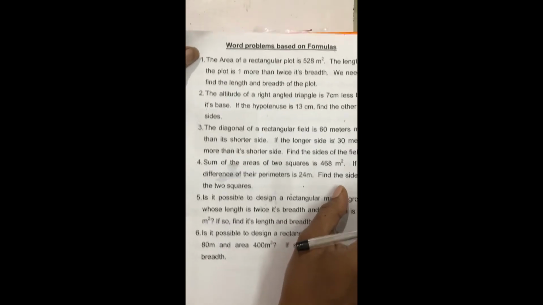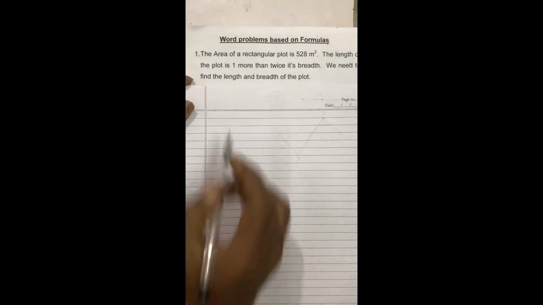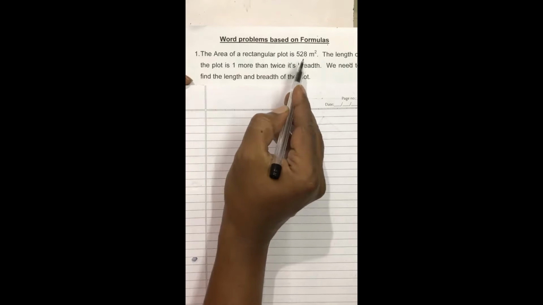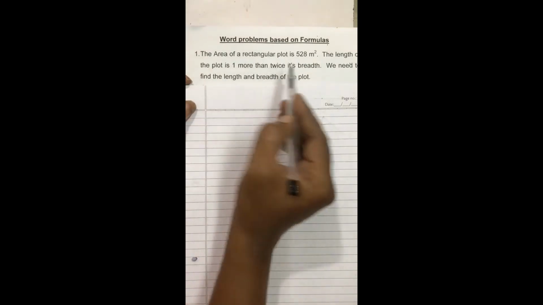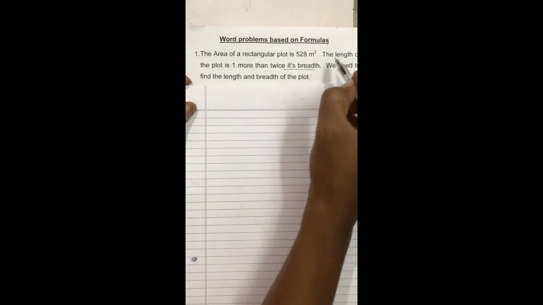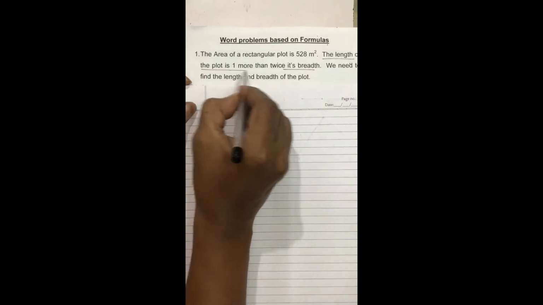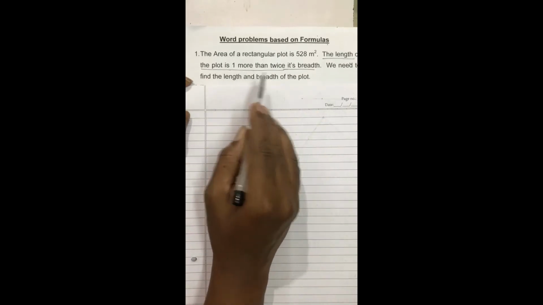The first one says the area of a rectangular plot is 528 meters square. The length of the plot is one more than twice its breadth. See, it is very simple. The first information is over here: length is one more than twice its breadth.